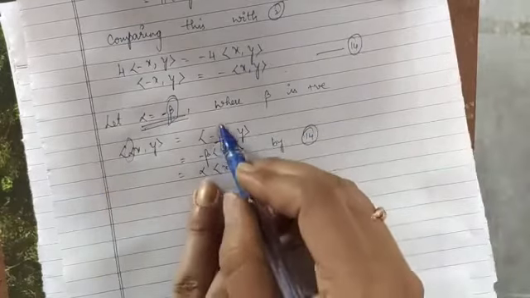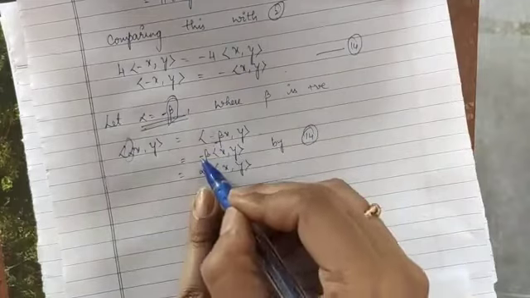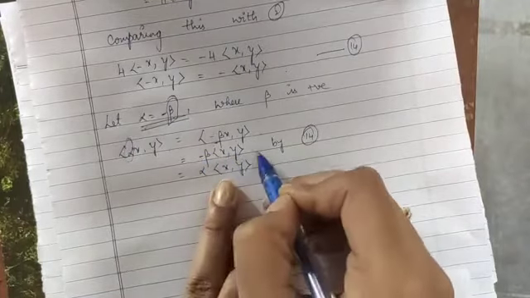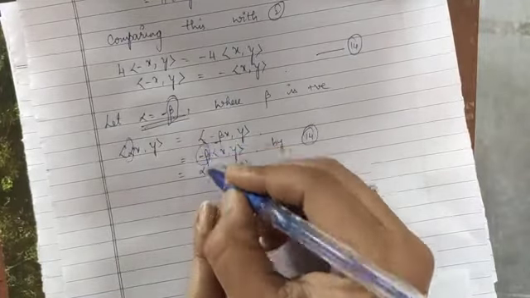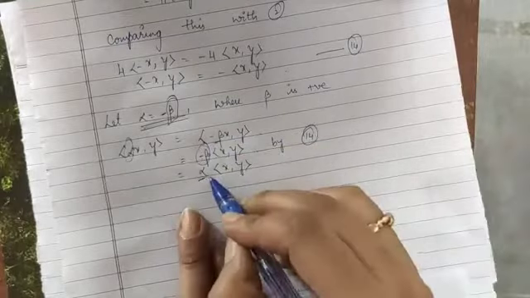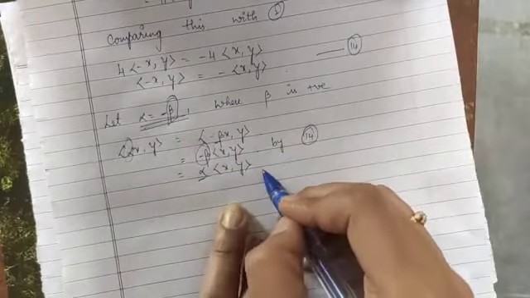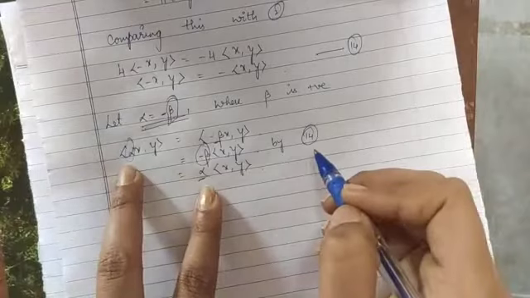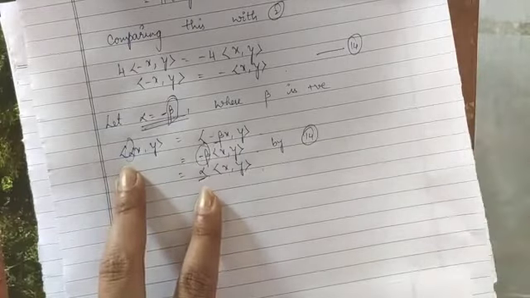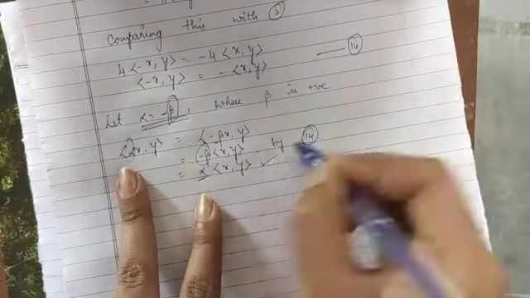Since beta is a scalar value, this is minus beta into inner product of x comma y. Minus beta is nothing but alpha, so alpha into inner product of x comma y. These two are equal. That means when alpha is a negative integer, your property holds good.